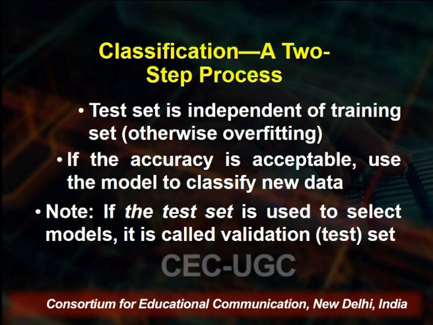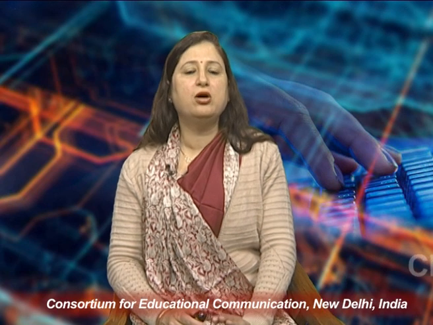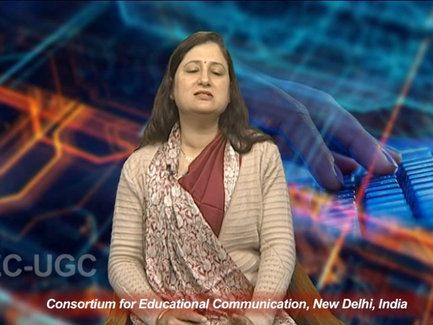There is also one more term which is used, known as the validation set, or validation test set. That is, if the test set is used to select the model, then looking at the results obtained from the test set, you decide whether the model is to be used or not. That is known as the validation test set.